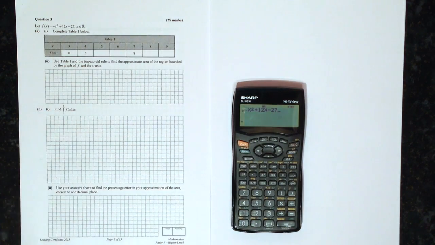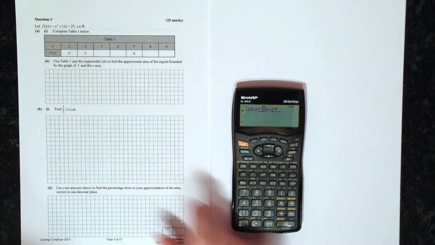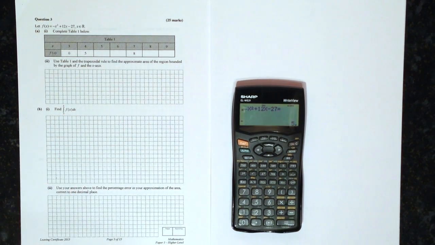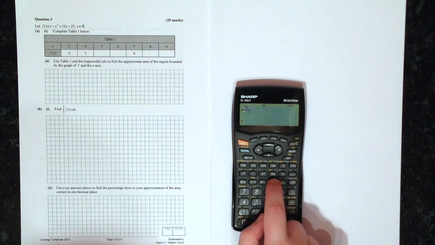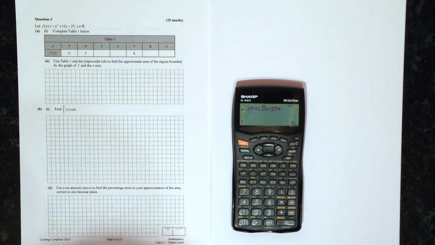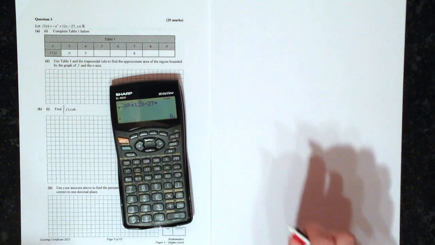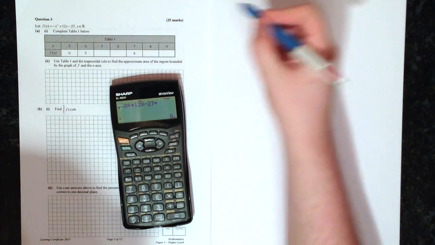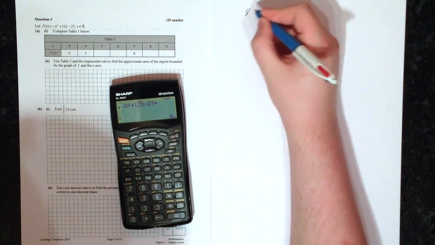Now we've stored that x is equal to 4, so when we press equals, the answer we should get is 5. So that is equal to 5, so we know we've got it correct. Next we want to say if 5 is x, then that expression evaluates to the number 8. So in the first box here, underneath the 5, we'll write the number 8.